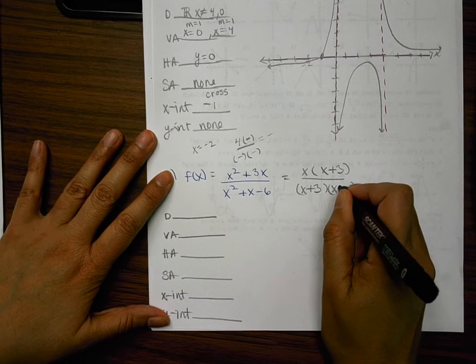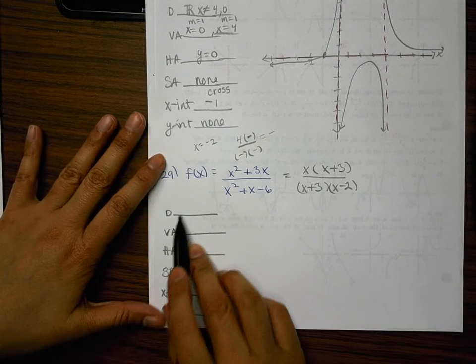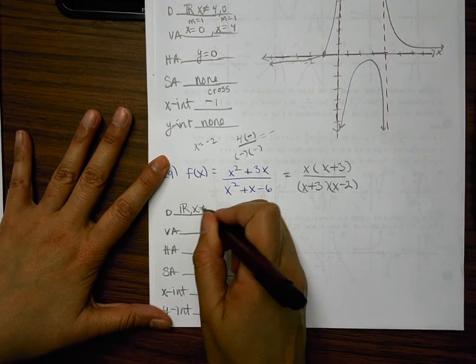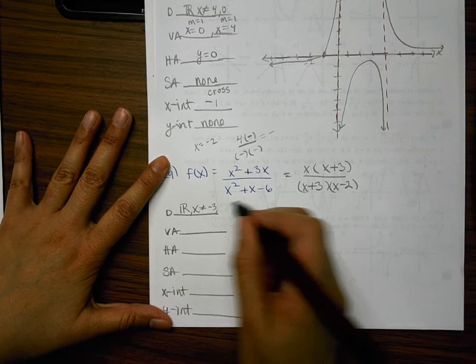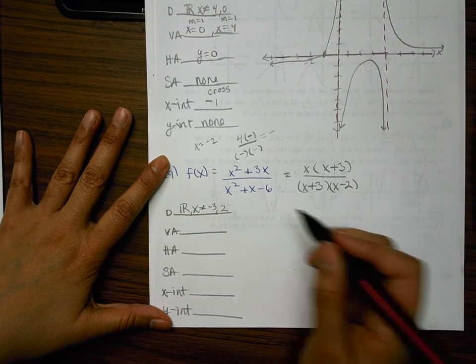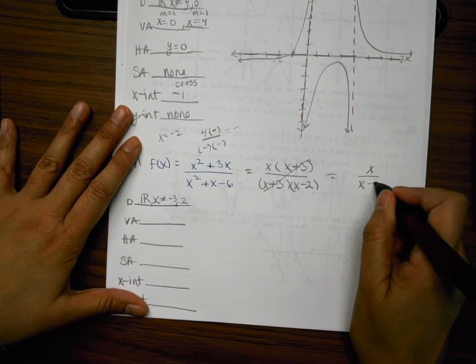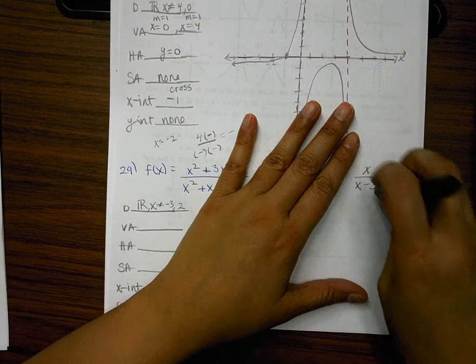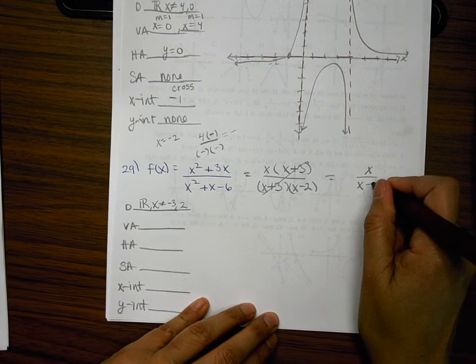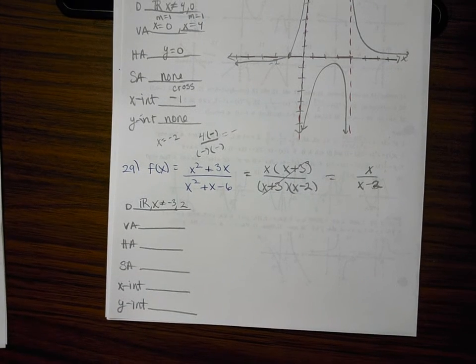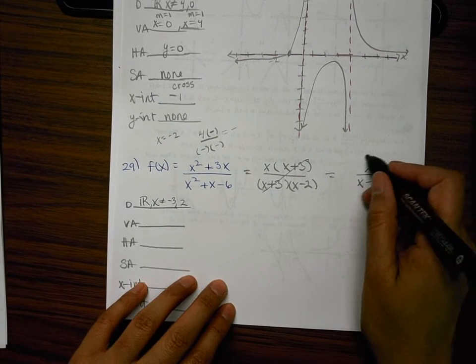Now I recognize that I can reduce, but I remember to find domain before reducing. That's the only thing I do first. All real such that x cannot equal negative 3 or positive 2. Then I reduce, and everything else I find with this new function there. That's not a minus 3, that should be a minus 2. Okay, so I find the domain first, and everything else I'm going to find after. And I'm using this new function here.